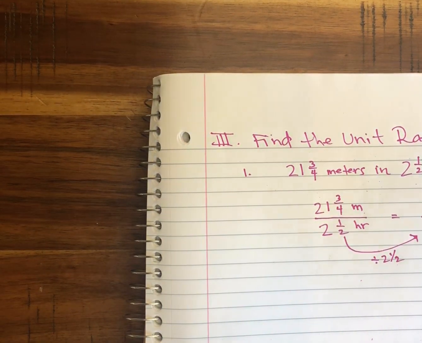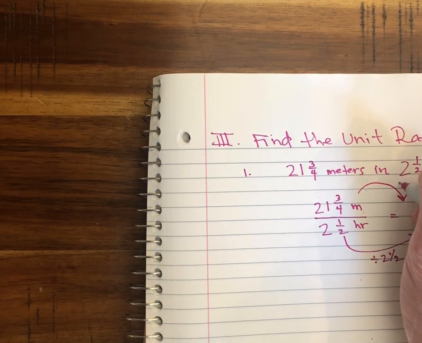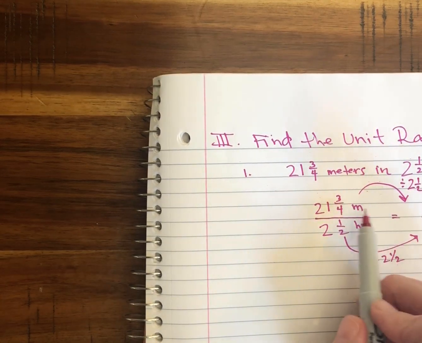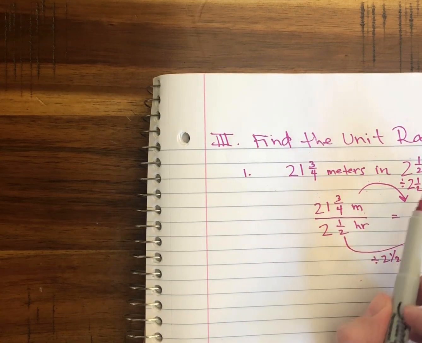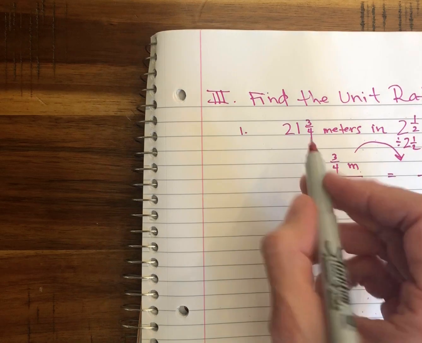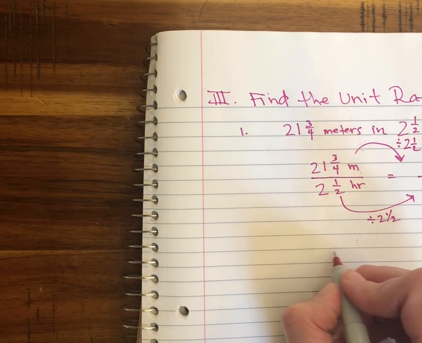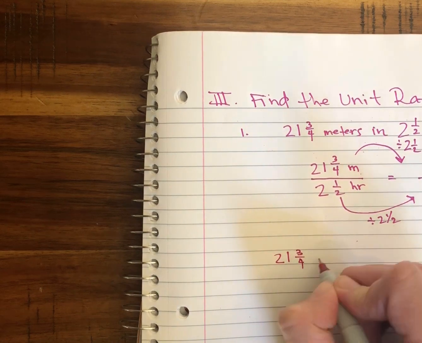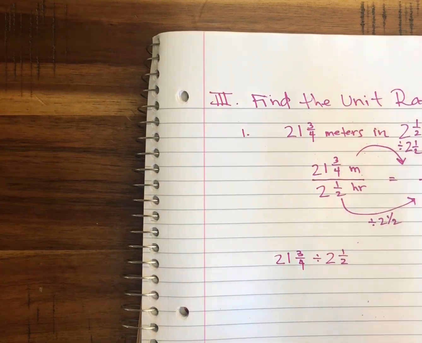To find an equivalent fraction, whatever we do to the denominator, we have to do to the numerator. And I can already see your face. I know that you're thinking, oh, that's so icky. Well, it's not icky, it's just not fun, but you can do it. I know you can do it. So you'll have to work out the division of these mixed numbers. I can show you real quick, but I know that we've done this a lot all year. So we would take 21 3/4 and divide it by 2.5 to figure out what the numerator is in our unit rate.